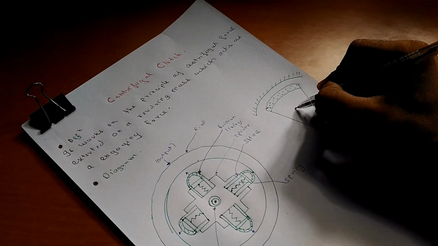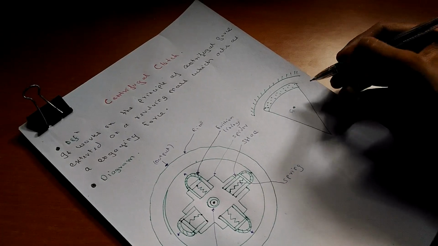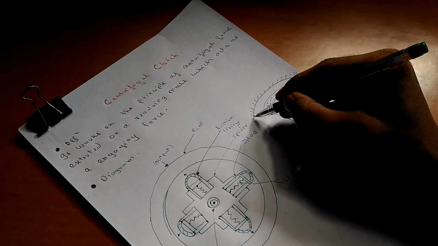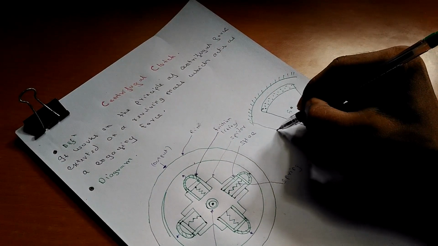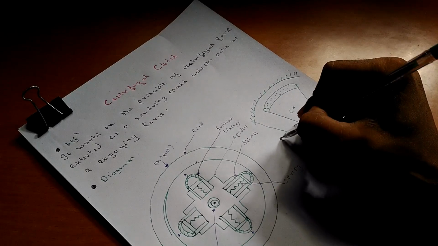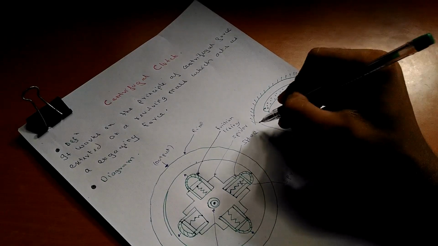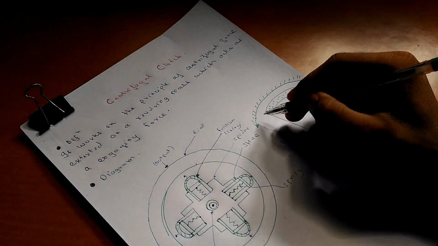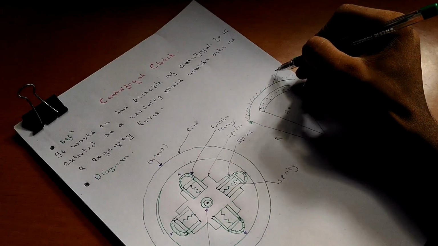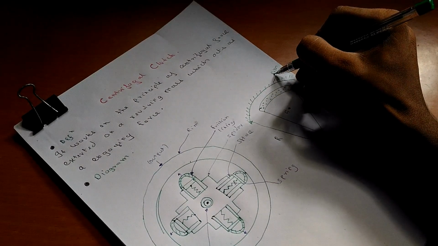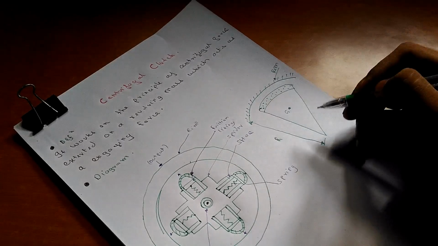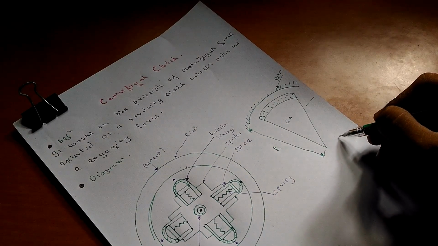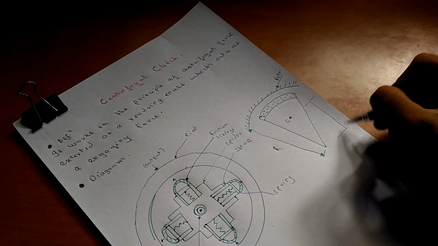Now let the center of gravity be G. Let the radius from the center to the rim, the output, be R, and from the center to this distance be a small r.